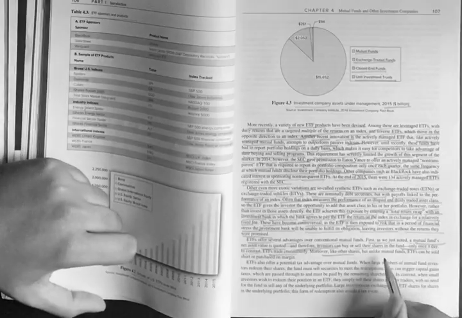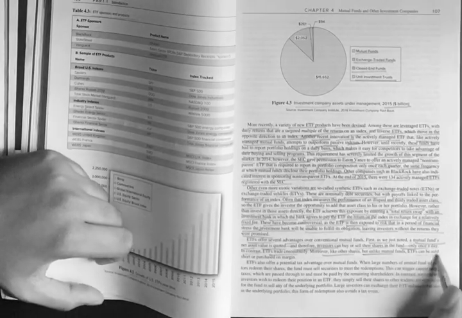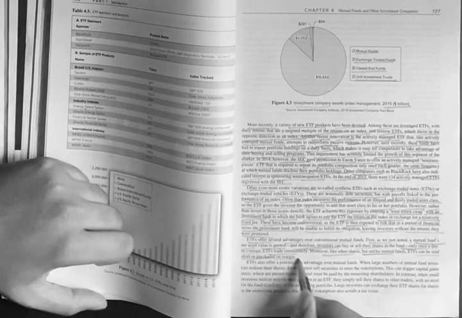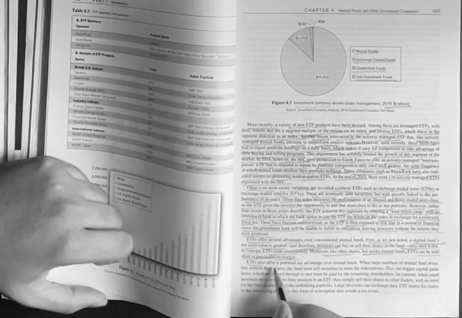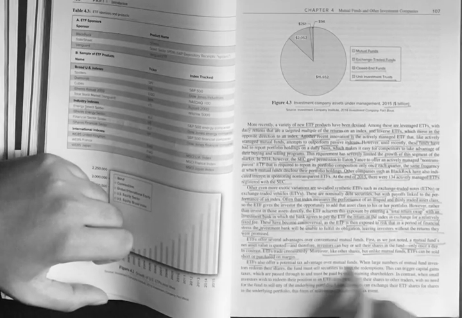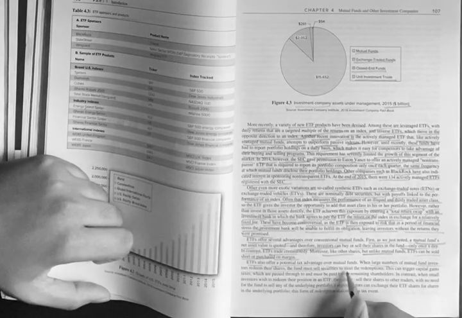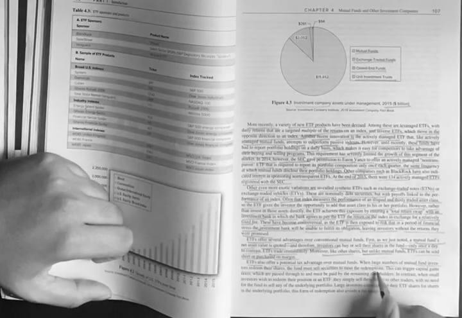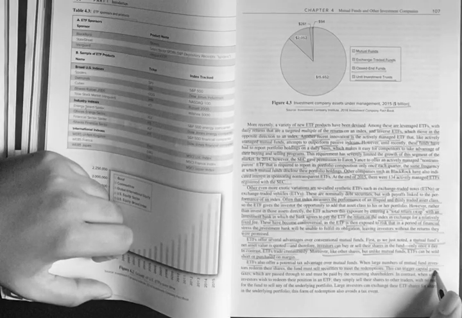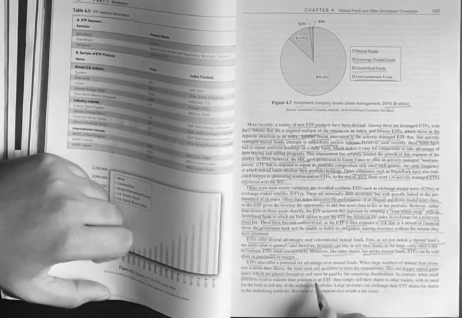Moreover, like other shares, but unlike mutual funds, ETFs can be sold short or purchased on margin. ETFs also offer a potential tax advantage over mutual funds. When large numbers of mutual fund investors redeem their shares, the fund must sell securities to meet the redemptions. This can trigger capital gains taxes, which are passed through to and must be paid by the remaining shareholders.